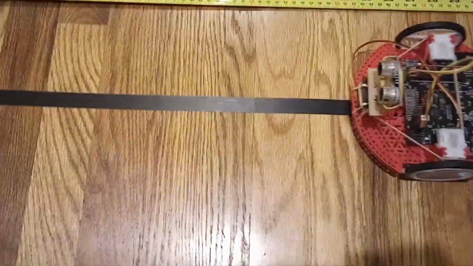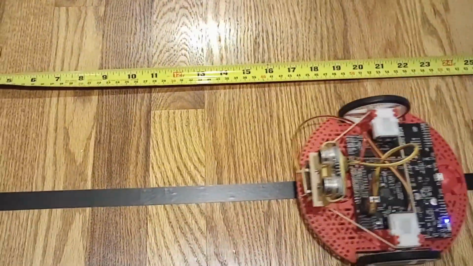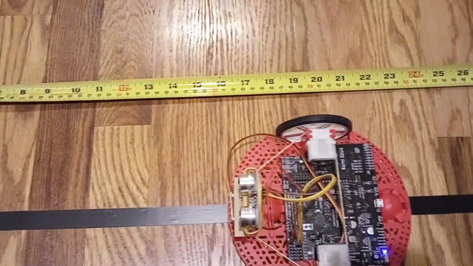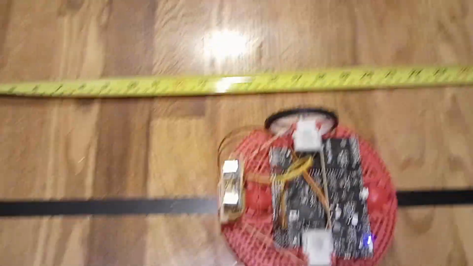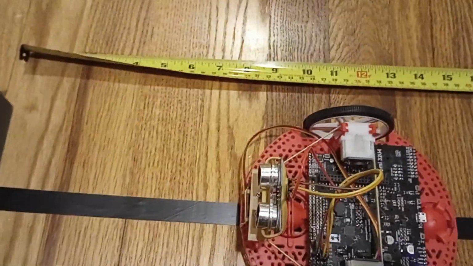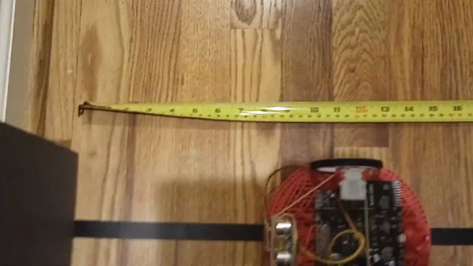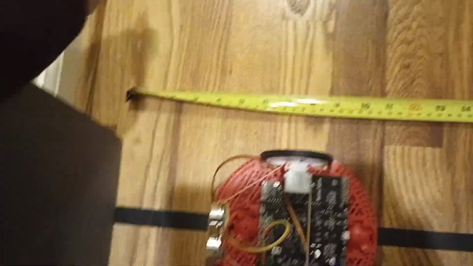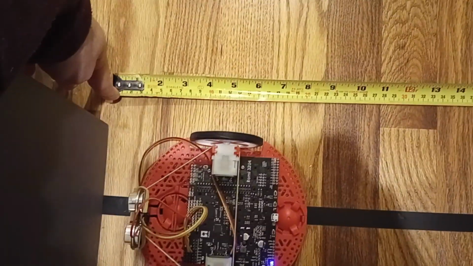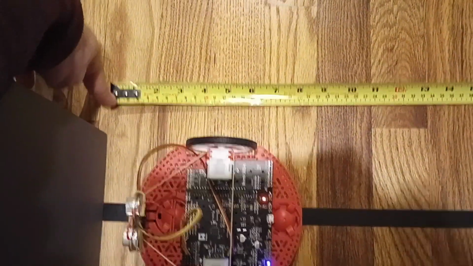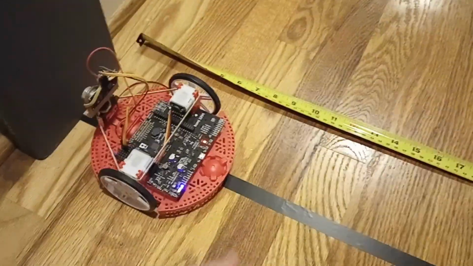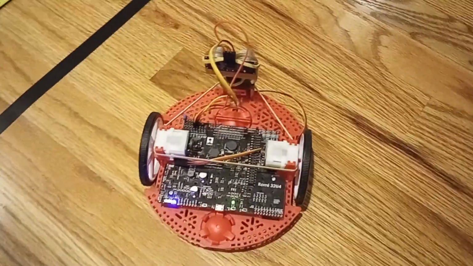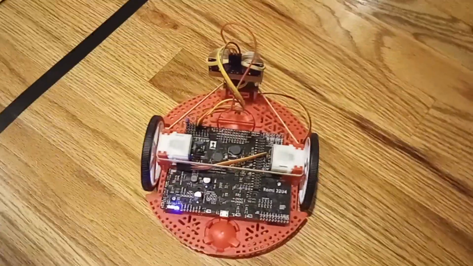Then it will drive until 40. Then it will drive until 20. Then until 10. And then until 5. Then a red light indicates it is done. And then it can be repeated afterwards.